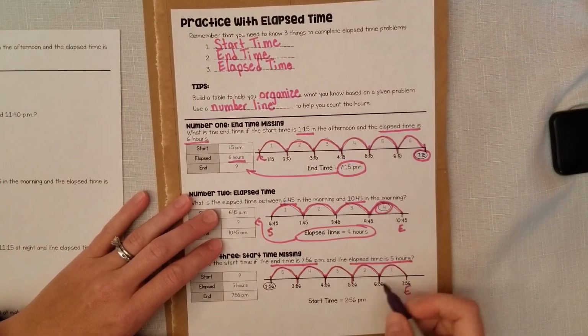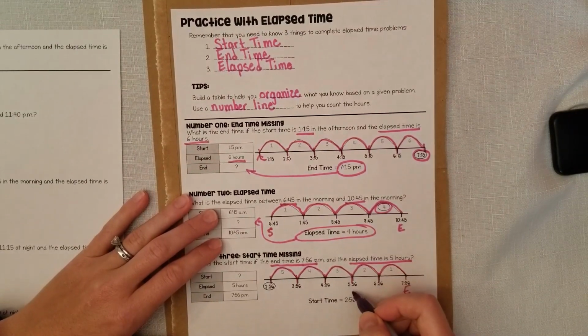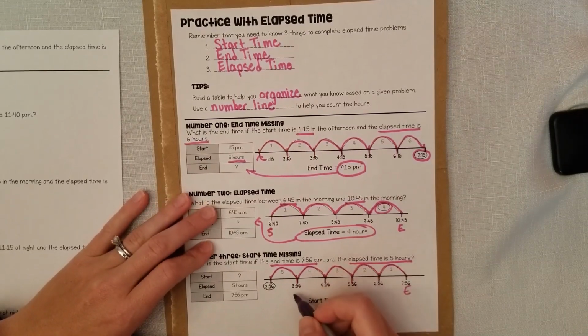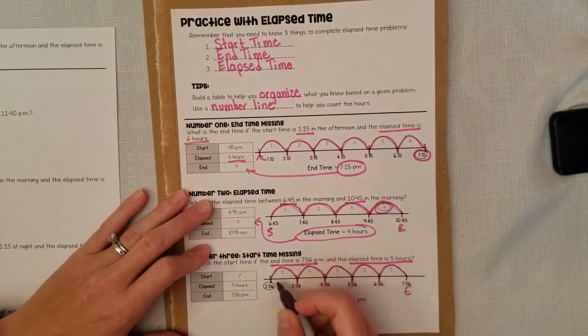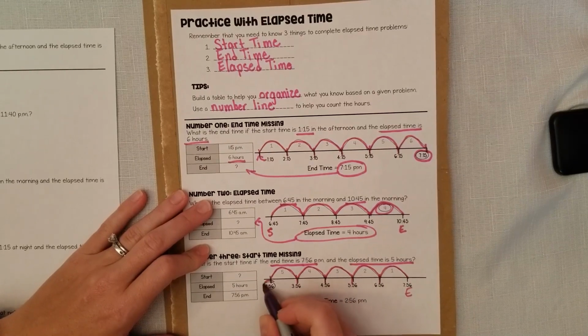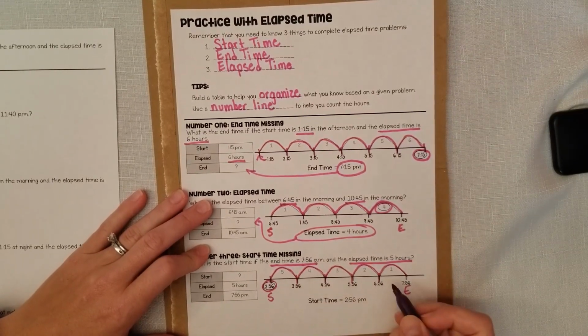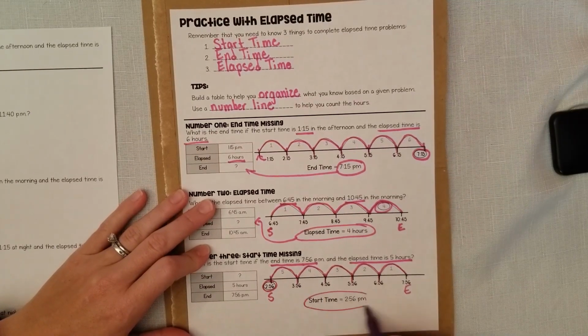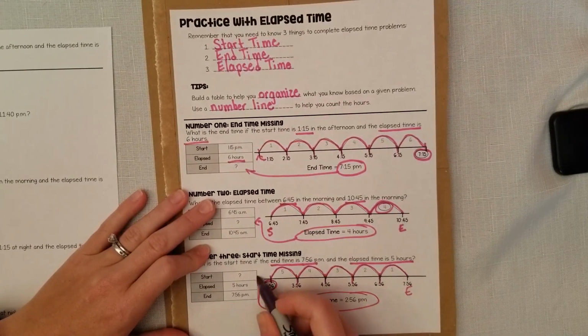So an hour earlier than that would be 6:56. Another hour earlier, 5:56. Another earlier, 4:56. Earlier still, 3:56. And then finally, the 5th hour earlier puts me at 2:56. That's going to be my answer. That is my start time for this event. Start time of 2:56 p.m.